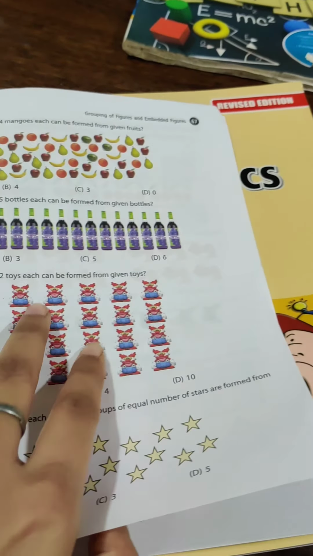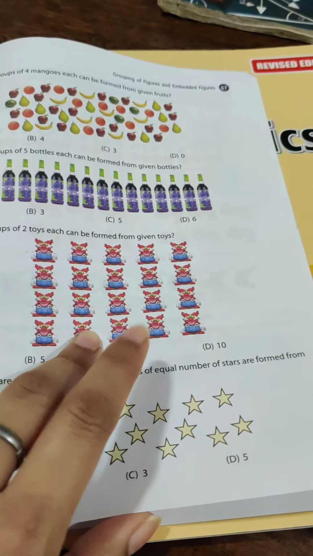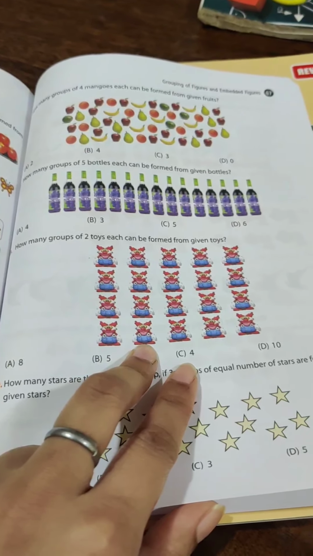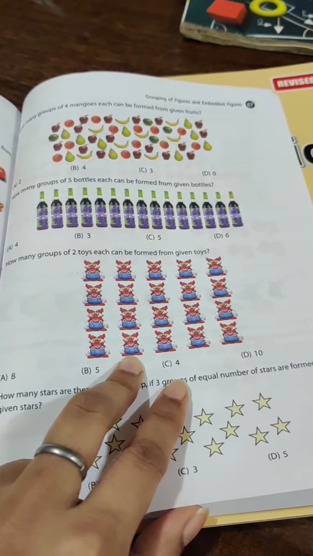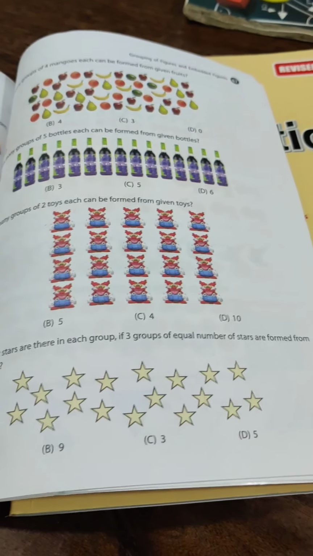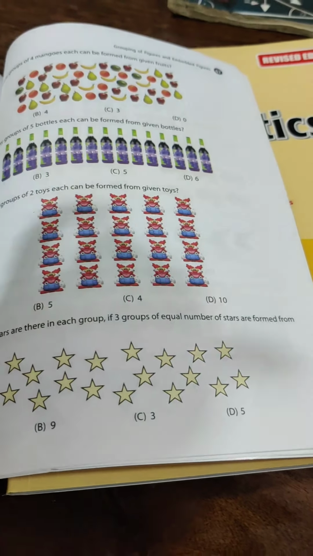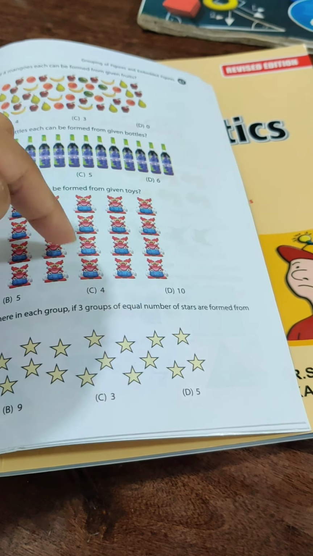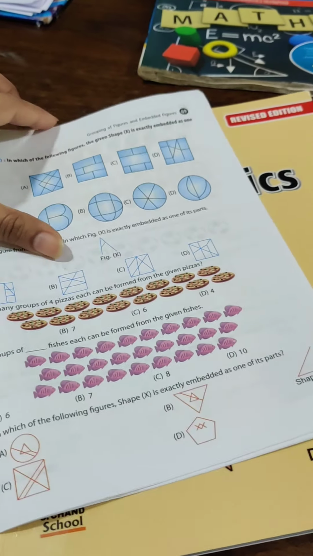So over here, if you have a look at this problem, it's like how many groups of 2 toys each can be formed from the given toys. So you have to make a group of 2, and suppose 1, 2, 3, 4, 5, and 10. So the answer is 10. This is again a quite scoring topic.